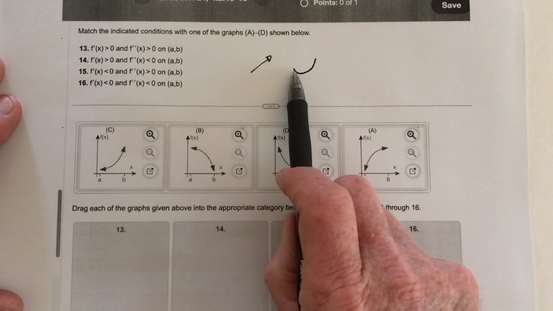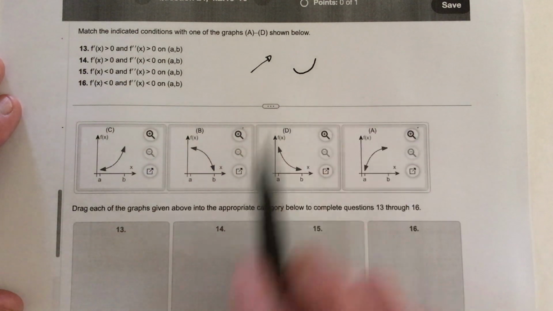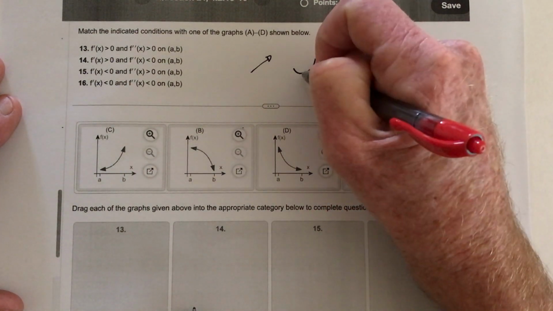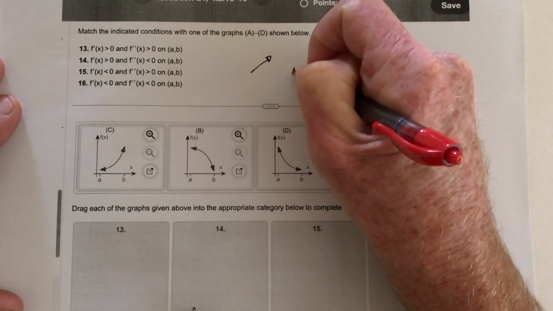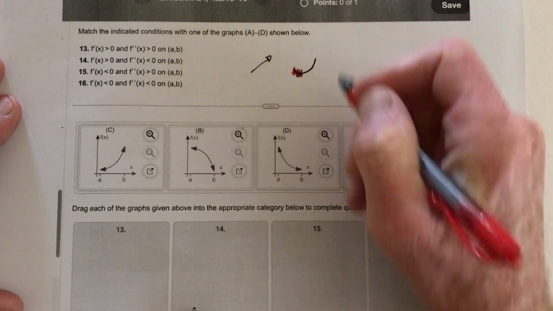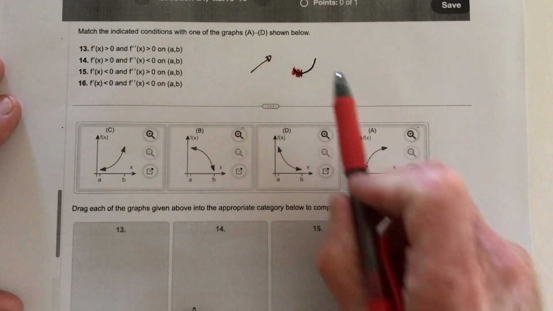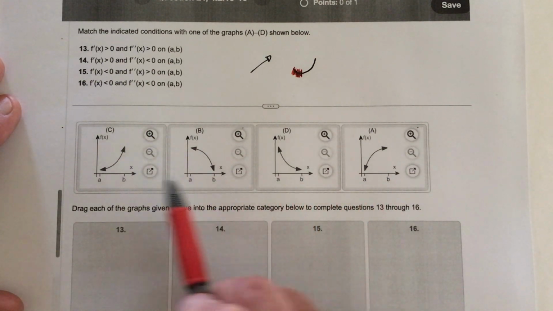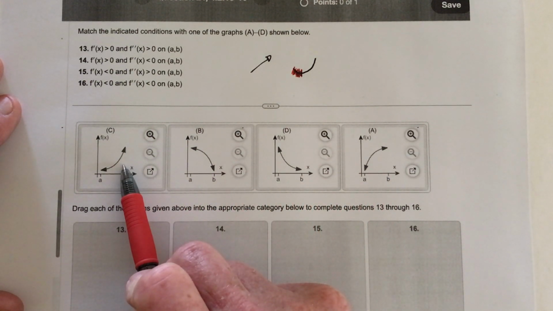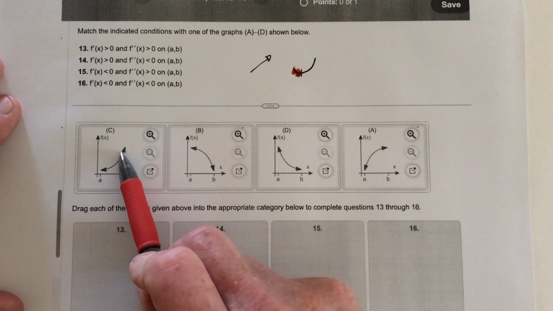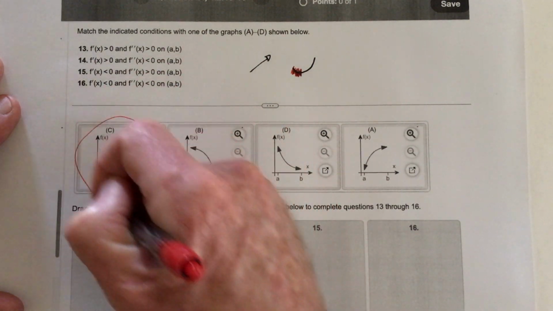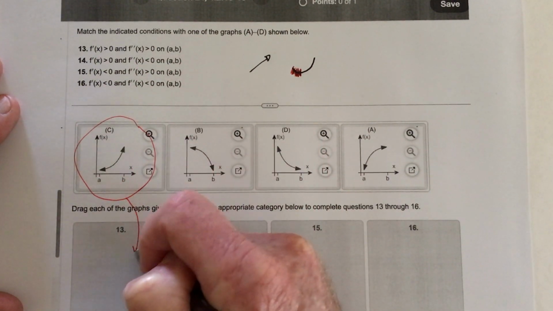On this one, I went down for a little while, then I went up. So if I just chop off the part that went down, erase that part, then this is both concave up and going up. So that looks like this one. So letter C goes with 13. Then you just grab it and drop it in the box.